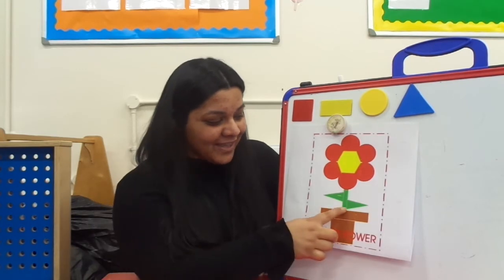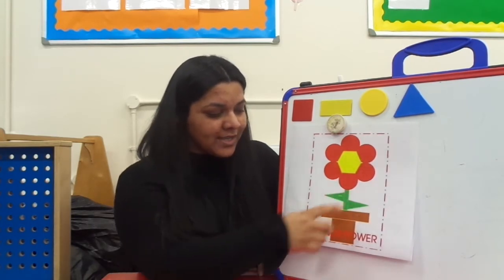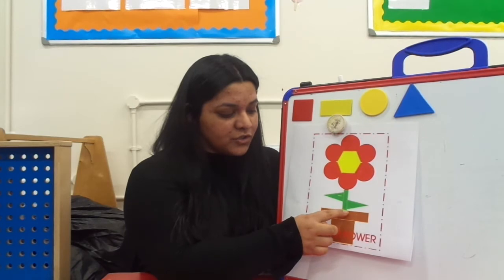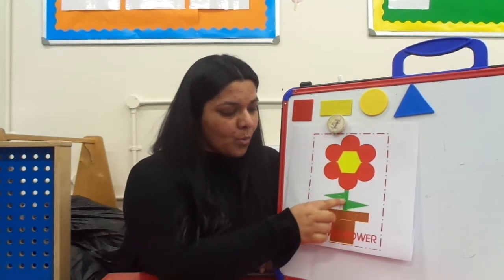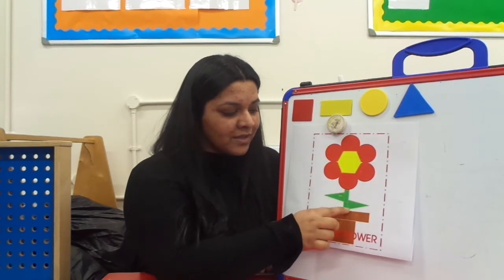Can you spot it? That's right, here it is. This one is a much more narrow and shorter rectangle. Shall we count the corners again? 1, 2, 3, 4. And all of the sides. 1, 2, 3, 4. That's definitely our rectangle. So we've got 1, 2 rectangles.